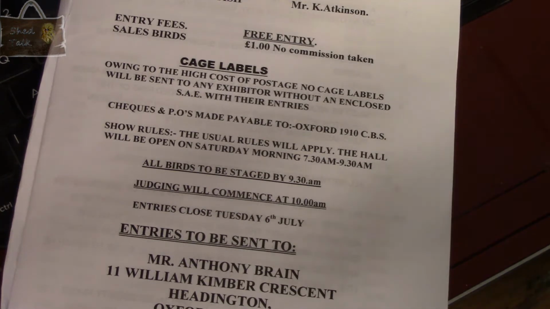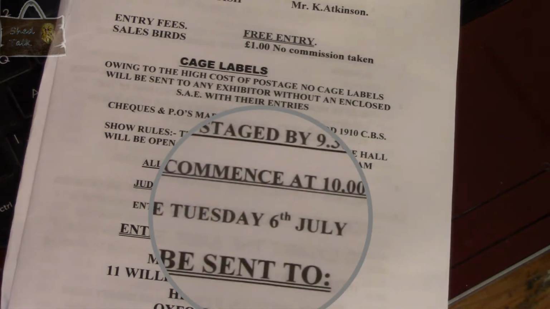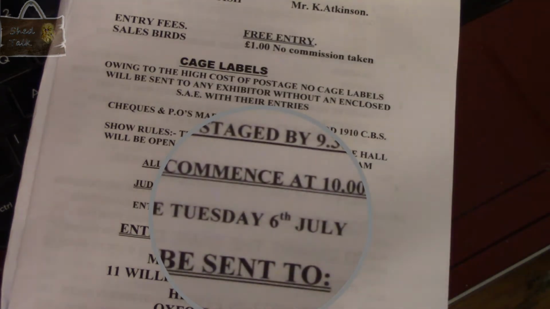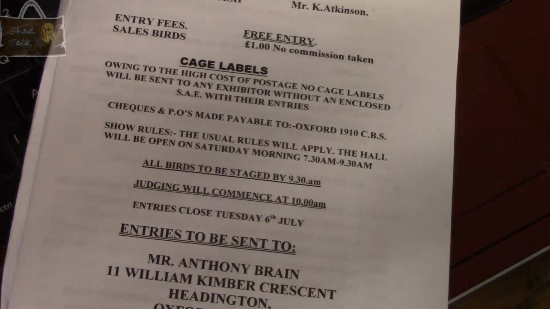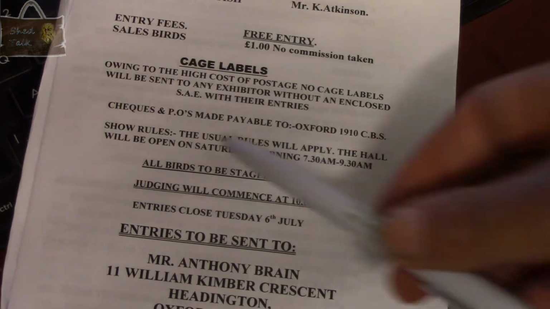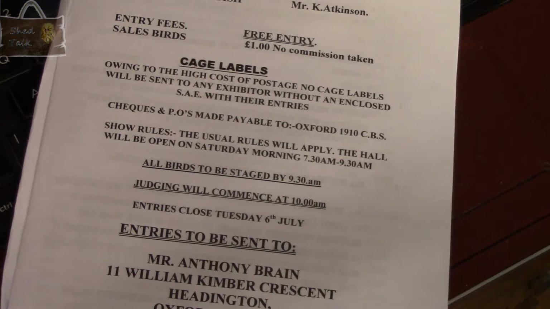There's the information about who you would send your entry form to, and perhaps just as importantly, the closing date for entries. So you'll see the closing date for this one was the 6th of July. That means the show secretary must have received your entry form by then. It's no good posting it on the 6th of July. The reason for this is it allows the show secretary time to do all the paperwork that they've got to do and to get the cage labels back to you in good time for the show. So please, make sure you get them in as early as possible.